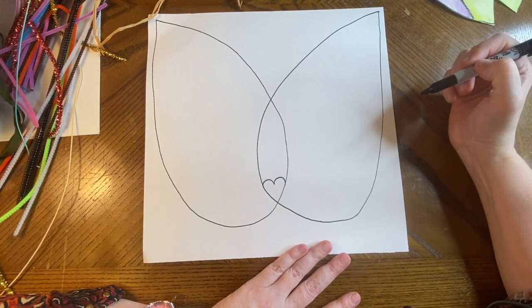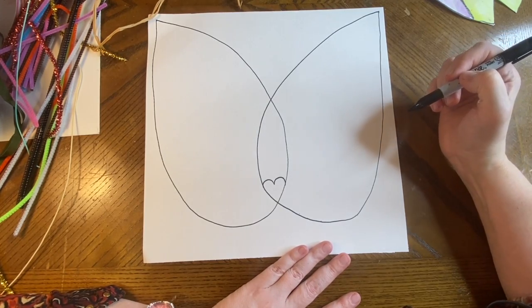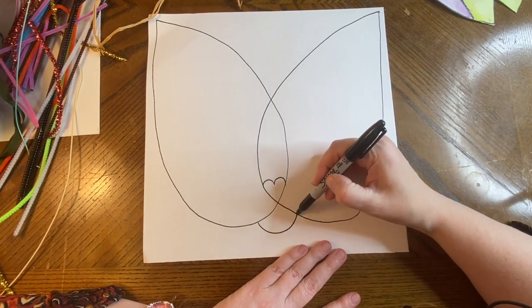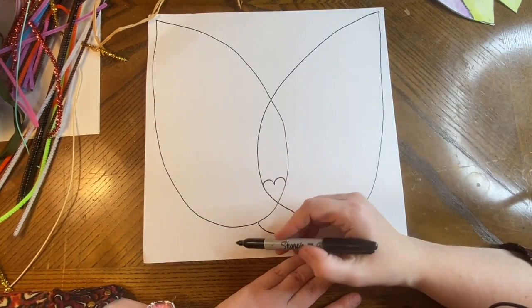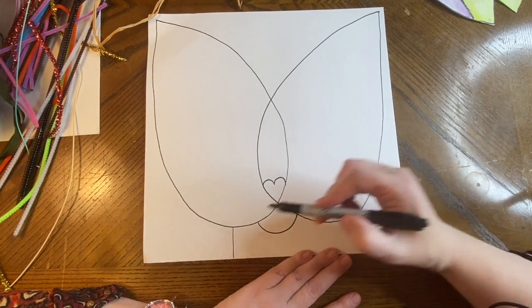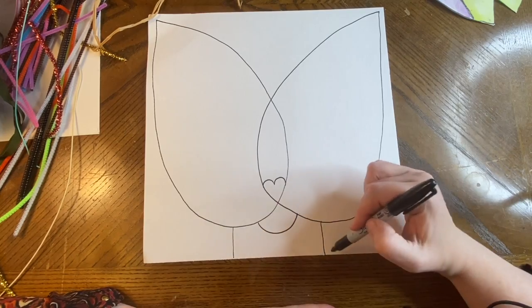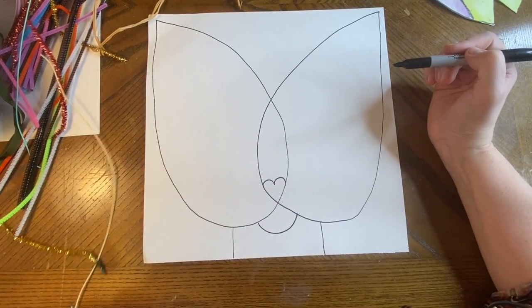That's what Paul Klee did. That's what we're doing. His mouth is just a little chin that comes right here. His neck can be a wide neck, can be a skinny neck, whatever kind of neck you want to do, that's fine, but that is the neck.